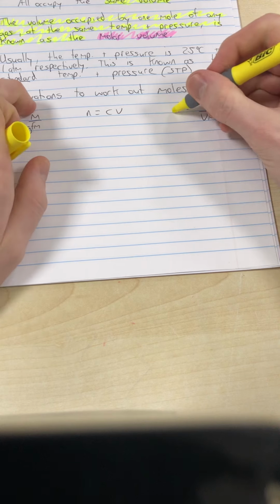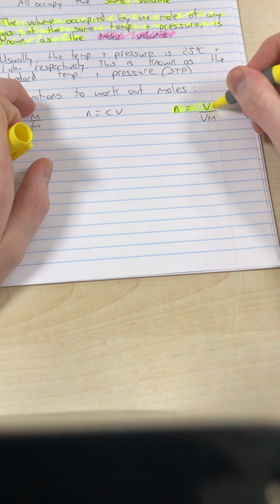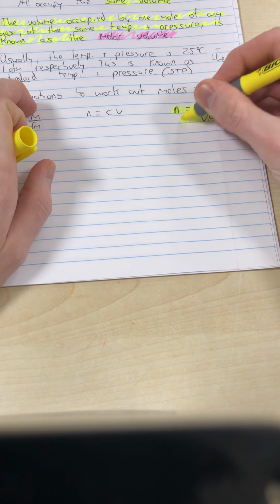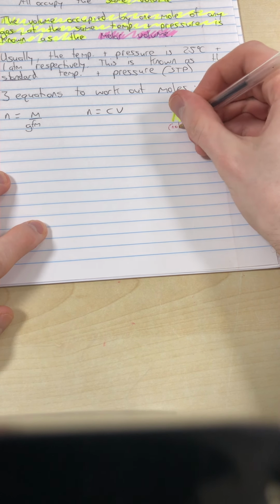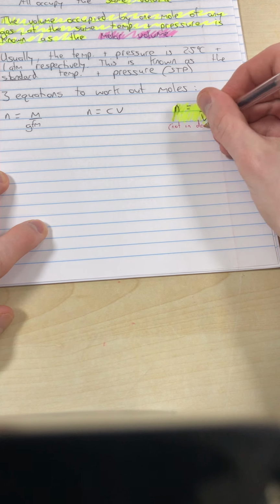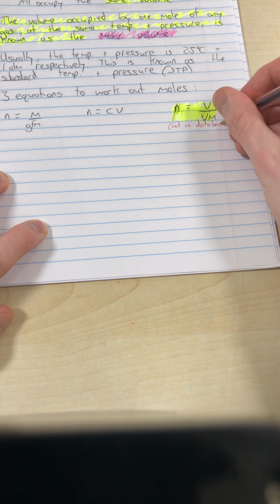You need to memorise that, because unfortunately this one is not in the data book. It's not in the data booklet, so you need to memorise it off the top of your head. So V over Vm.